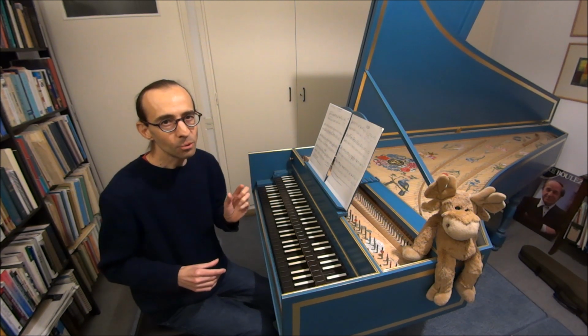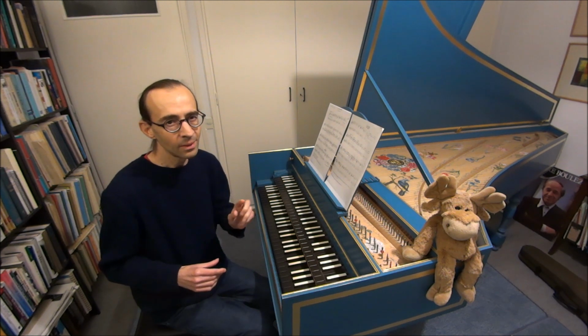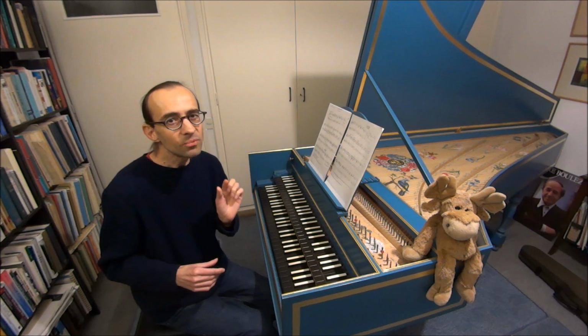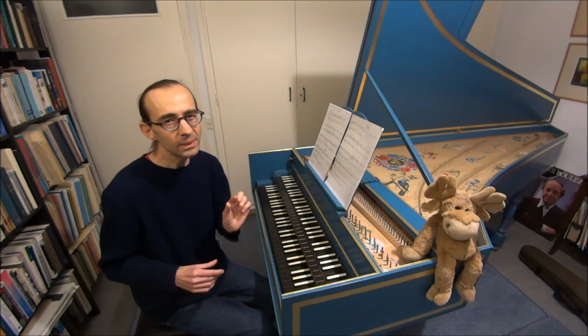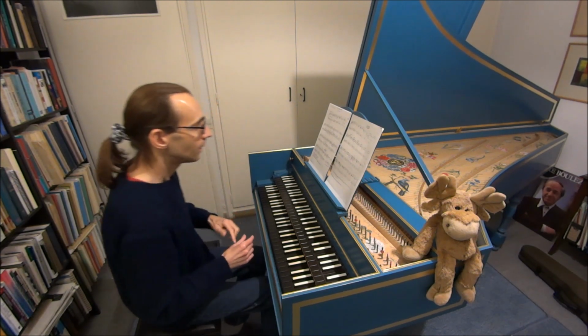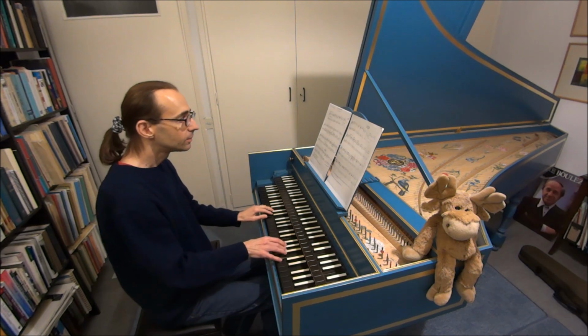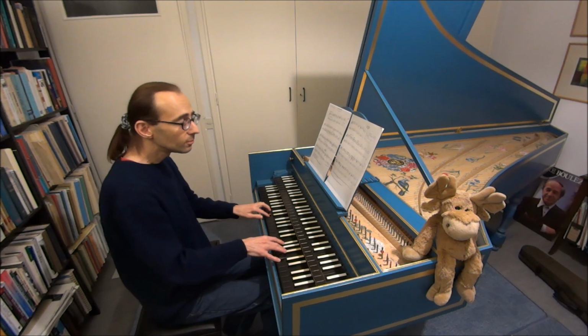In the refrain, we find simple triads alternating with seventh chords. However, Geoffroy emphasizes the seventh chords by placing them on the first beat of each measure. What I mean by this is we start, and here's the seventh chord.